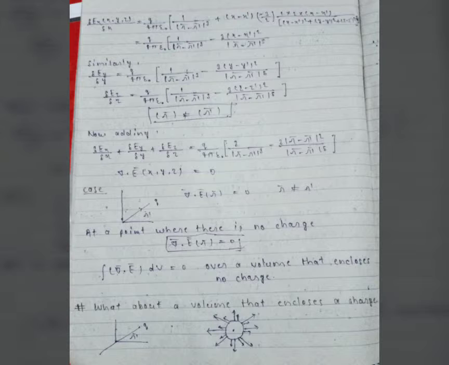First term gives you 1 over, let me again for the lack of space write this as |r minus r prime| cubed, plus x minus x prime. Now I am taking the partial derivative of this 1 over |r minus r prime| cubed.